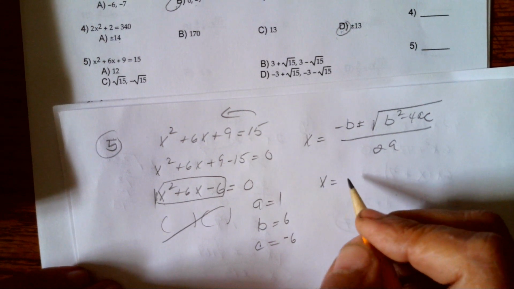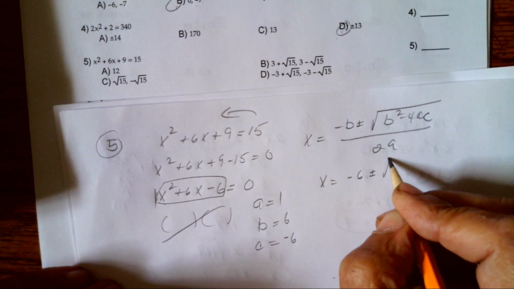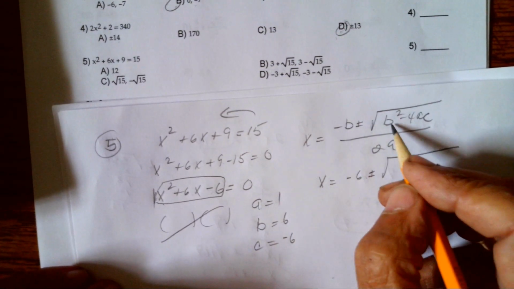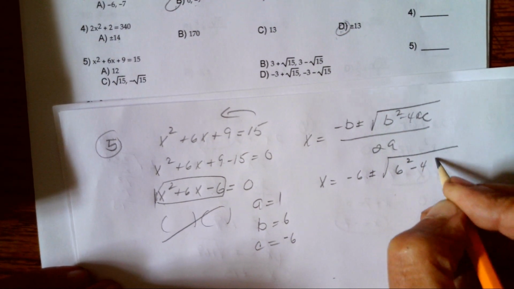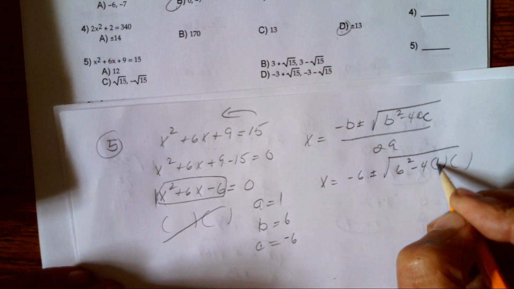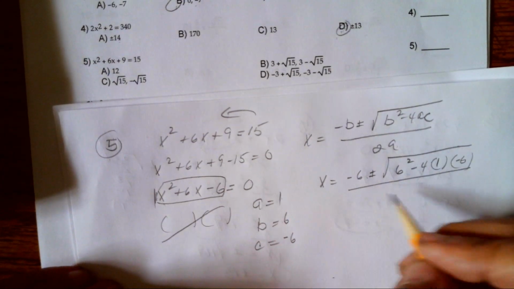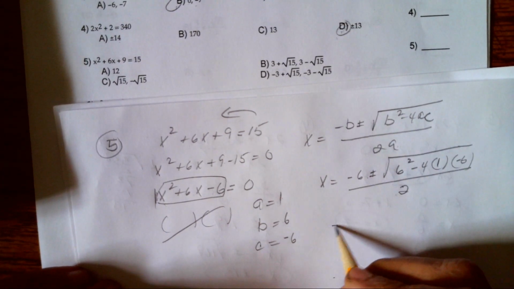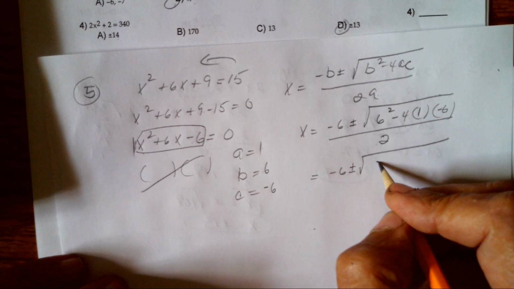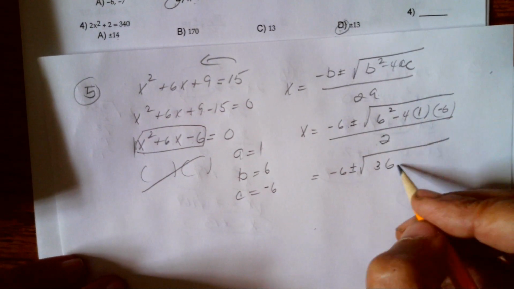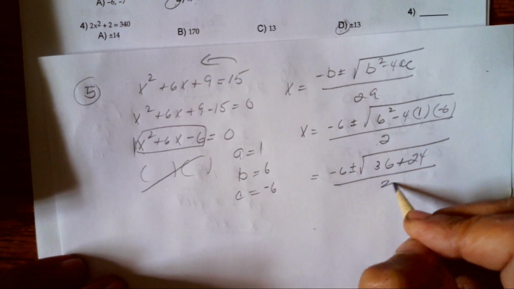So x equal to the opposite of b, the opposite of 6 is negative 6, plus or minus the square root of b squared, 6 squared, minus 4 times a times c, where a is 1 and c is negative 6. All of this divided by twice a. Well, if a is 1, twice 1 is 2. And let's see what we got in the radical. Plus or minus the square root. What do we got here? 36, 6 squared. 2 minus signs, that's a positive. 4 times 1 is 4 times 6 is 24. Divided by 2.